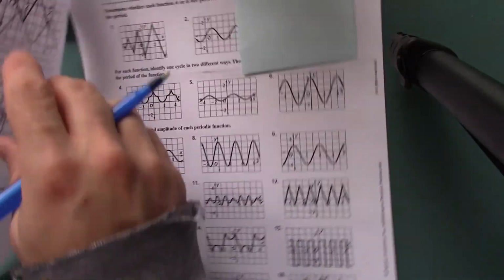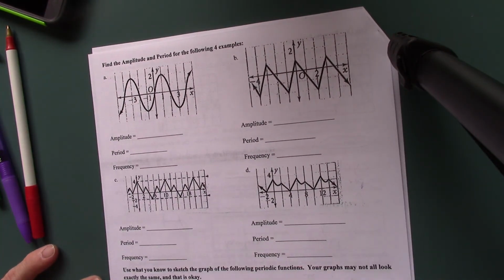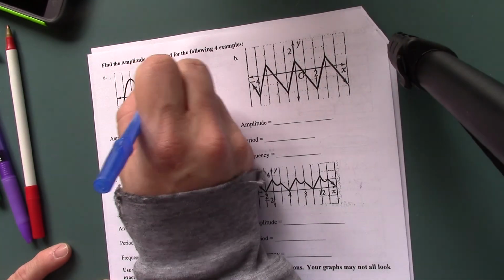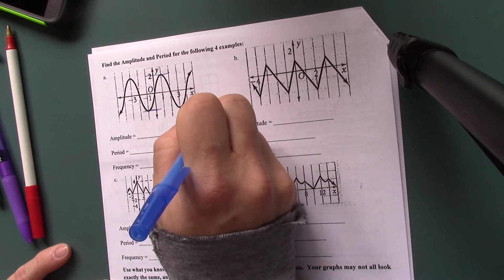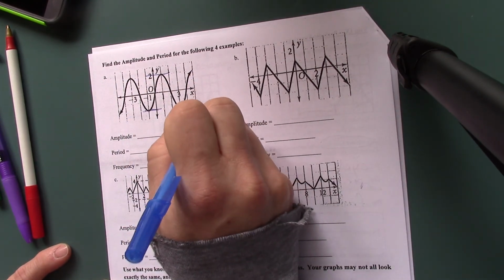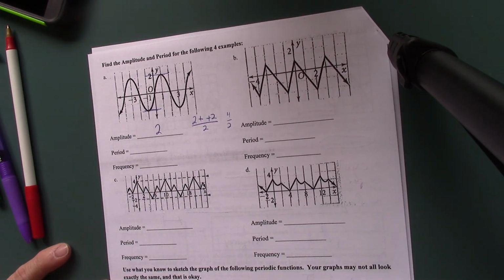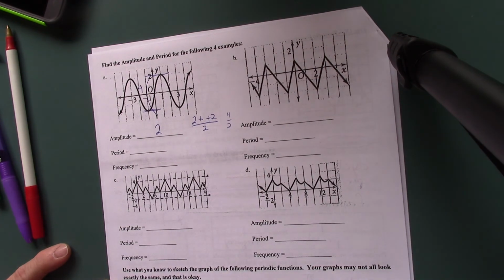Let's flip to the next page here. I'm going to do the first one and have you hopefully be able to pause and do some of the other ones. So on this first one, the amplitude, the height is 2 minus the lowest point, negative 2, and we always divide it by 2. So that gives me 4 over 2, which is 2. Again, it's half of the height. So if you can find this distance and it's 4, take half of it. That's how it is.